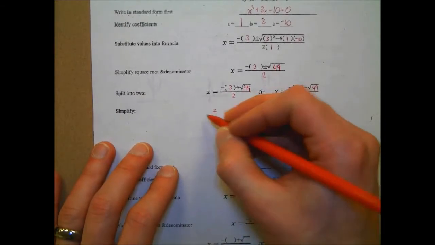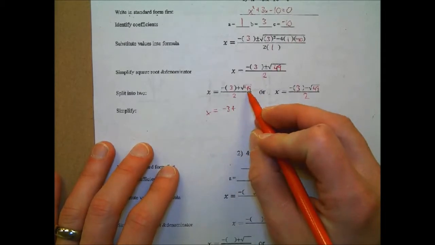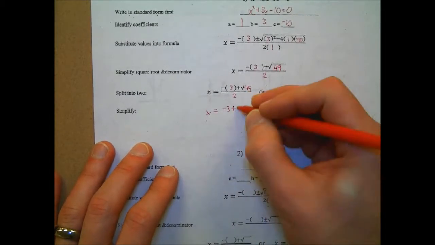So for this first one, we're going to have negative 3 plus, what is the square root of 49? 7, yeah, so we're just going to make it 7 instead of 49 there.